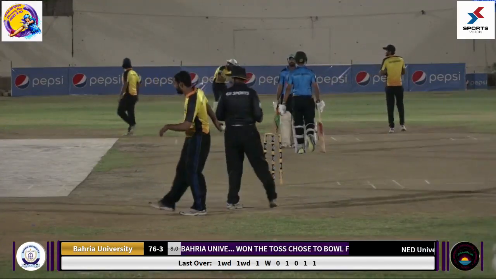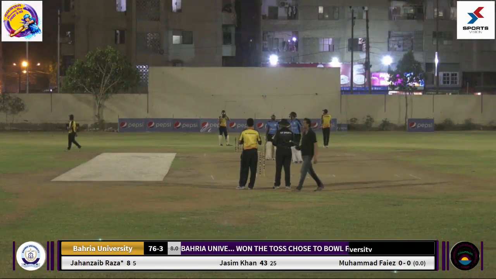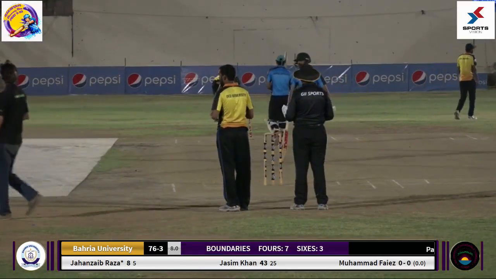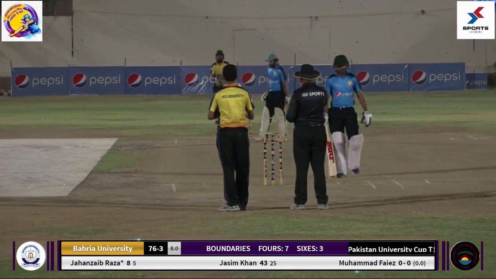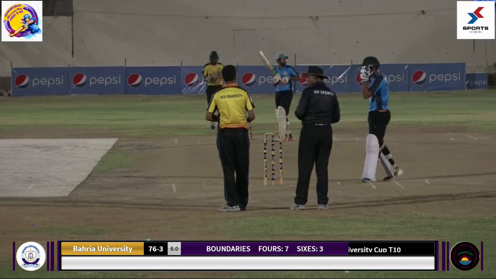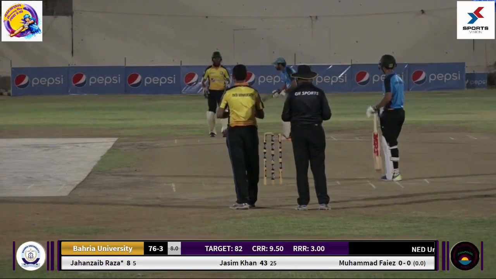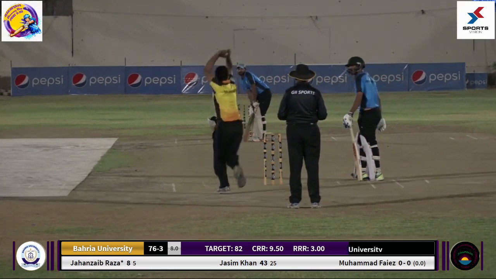It has been a wonderful run chase from Bahria University. They bowled well and they chased even better. And NAD never looked in the game in the second half and totally struggled. Maybe they had also dropped some catches and also produced some wide deliveries. And Jasim almost single-handedly taking the side towards the victory. Just 6 runs away now.